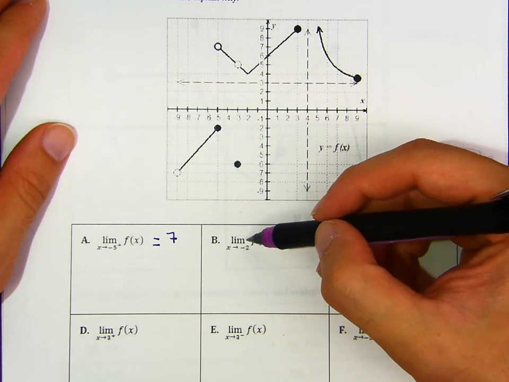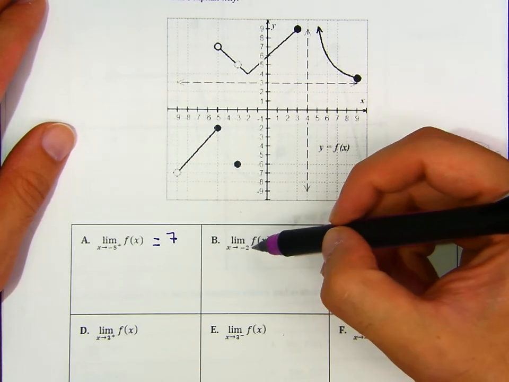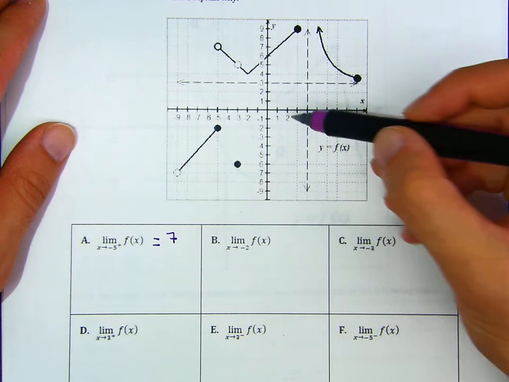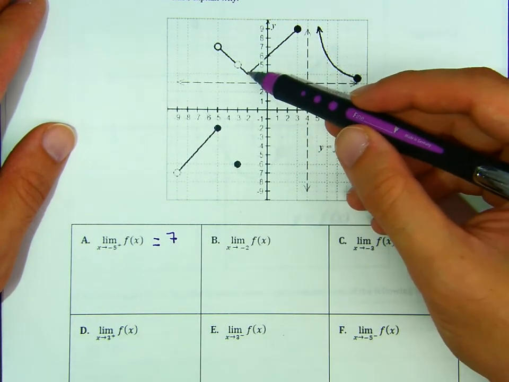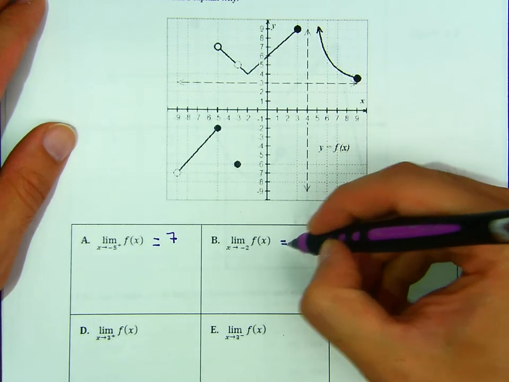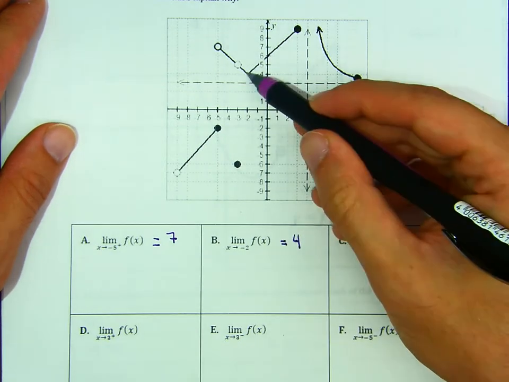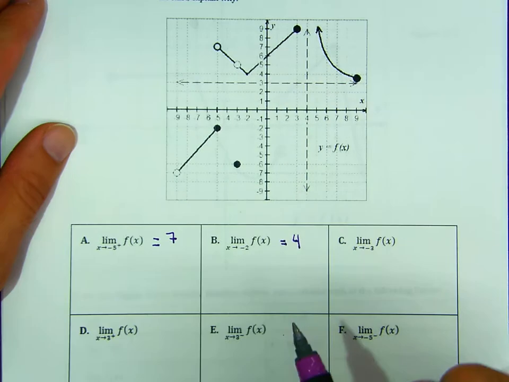When it's approaching the limit of f of x as x approaches negative 2, notice for negative 2, from the left and from the right, it's going to 4. Okay? It's just hitting that spot right here.